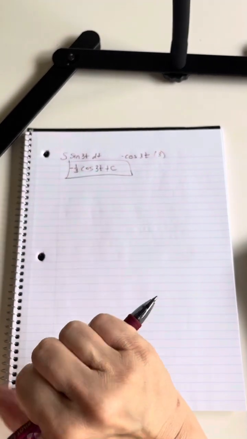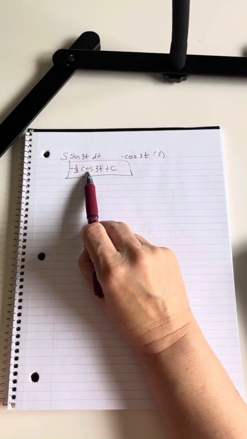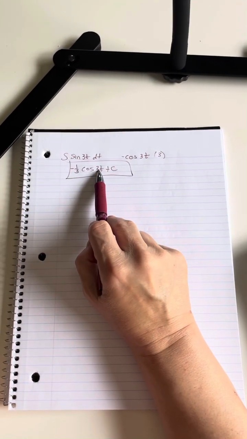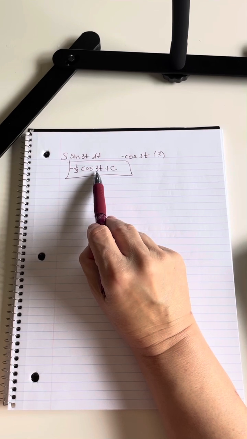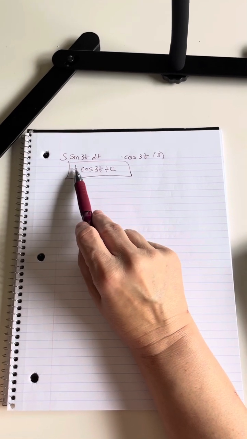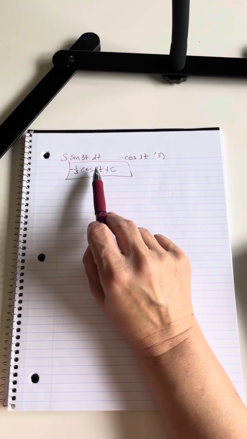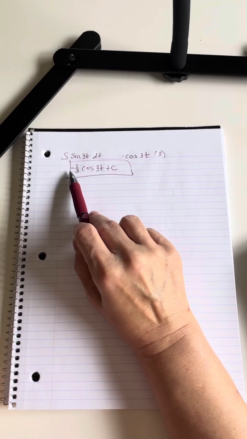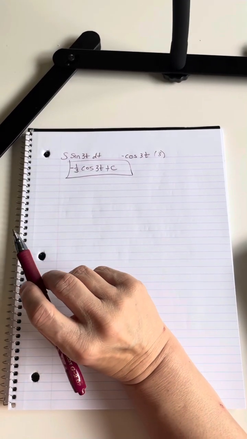And then mentally, if you check that, this cosine goes to sine of the 3t. And when you derive, you get the negative 3 multiplying with your negative 1/3, which takes it to positive 1. All right, example 2.